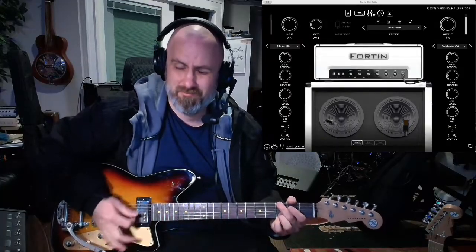Another thing that you want to pay attention to is the preamp level. So if I bring this up, some say you want to hit around negative 18 dB, because it'll raise the volume, but it also drives the front end of the amp more.